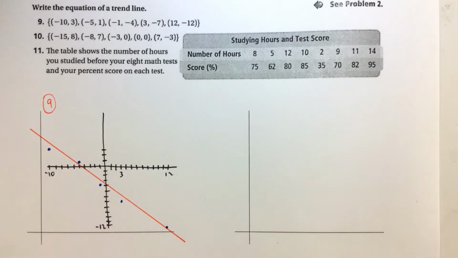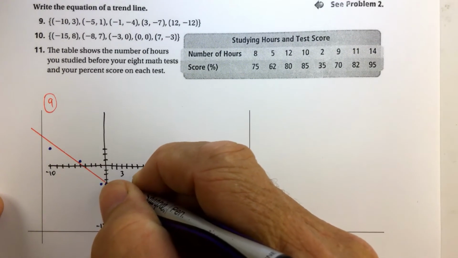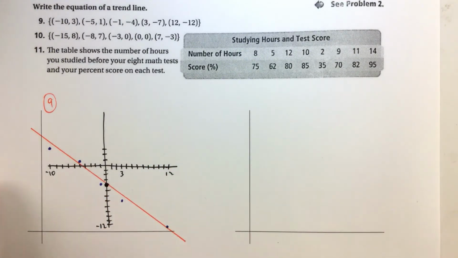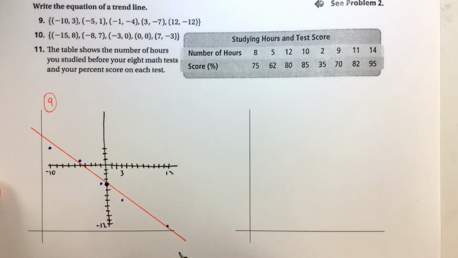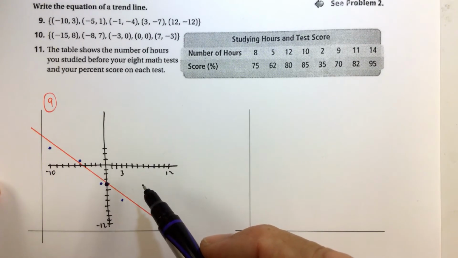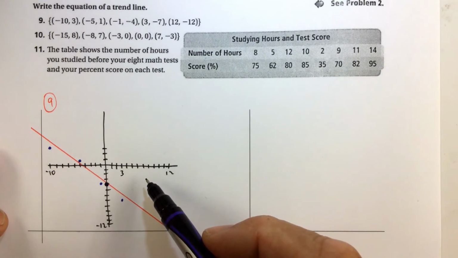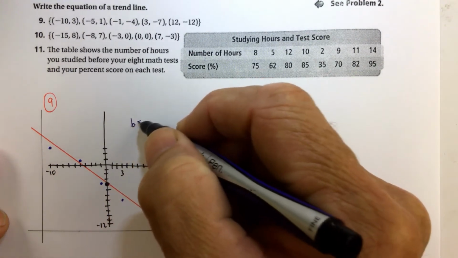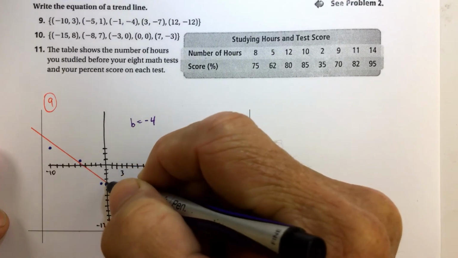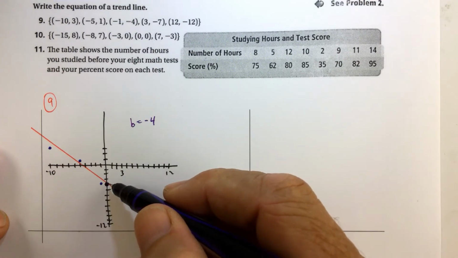Fortunately, I got a point here that I can call my y-intercept, because really what I want to do is estimate the equation of this line. And remember, when we write an equation of a linear function or a linear equation, we need 2 things: a point and a slope, or slope and y-intercept. So we have the y-intercept, which is b. b is equal to -4: 1, 2, 3, 4. It's about that. And then we just have to figure out what the slope of this line is.